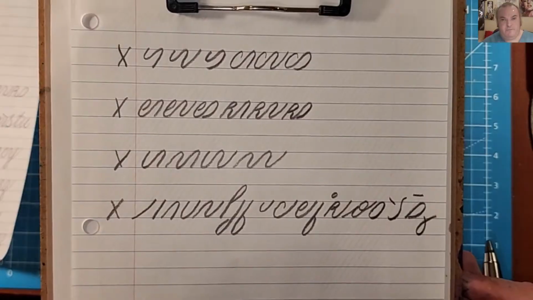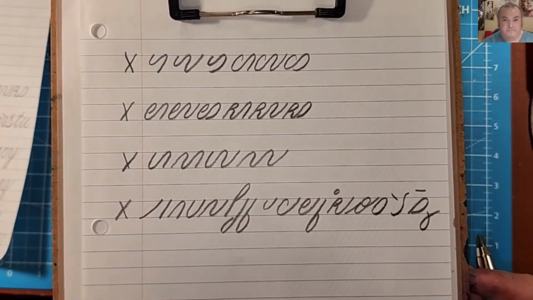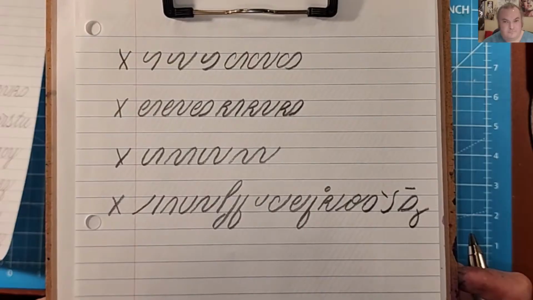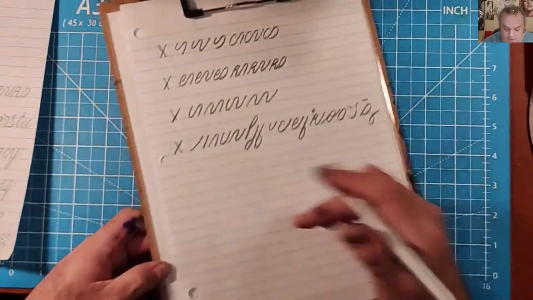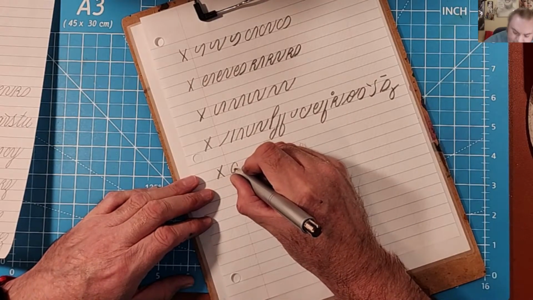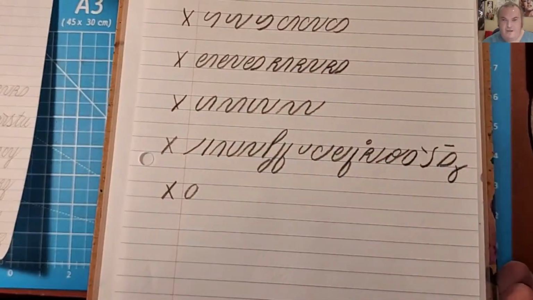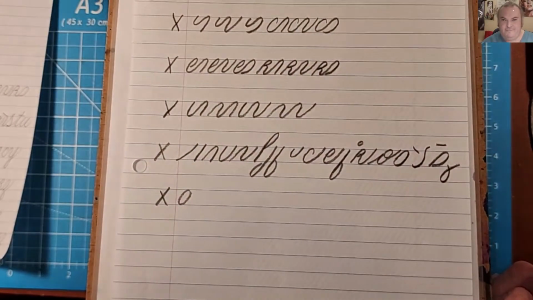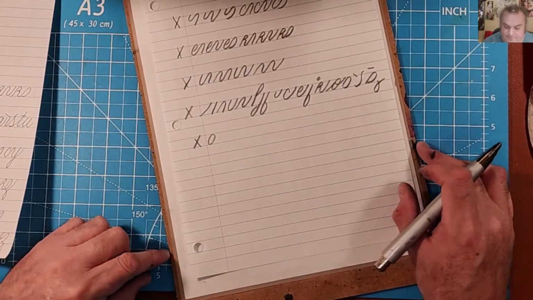Those are all of the strokes that you need to learn calligraphy. Easy, right? Oh, I forgot one. The oval. Can't do anything without an oval.